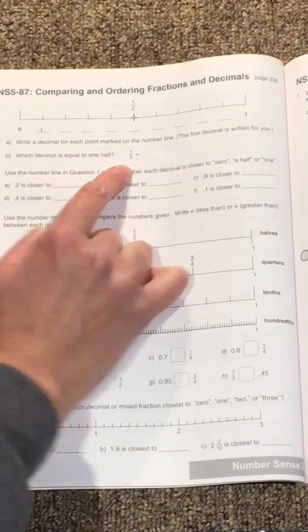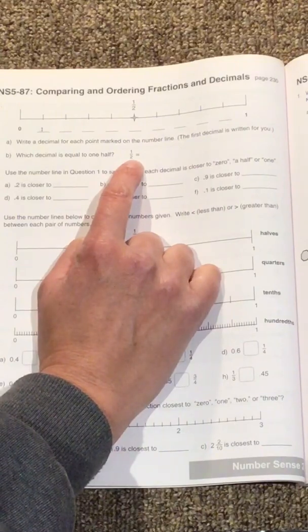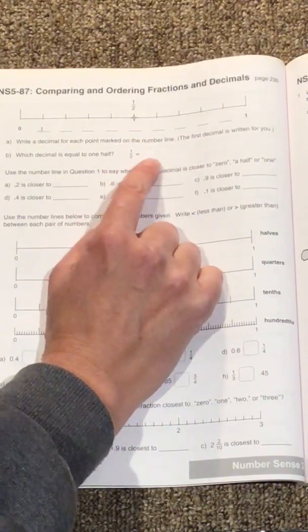Well, if you watch the lesson, that should be easy. So 1/2 is equal to what decimal? Fill it in there.